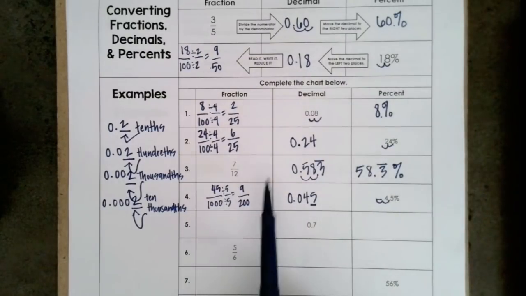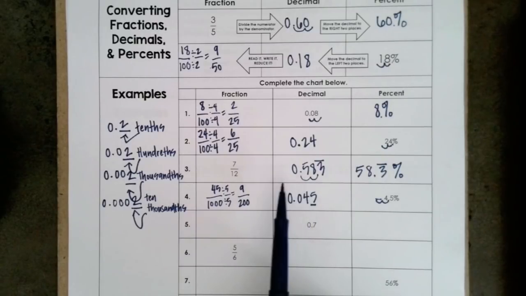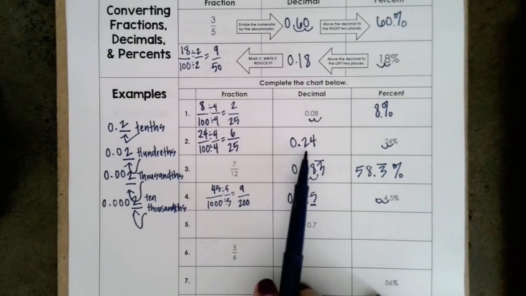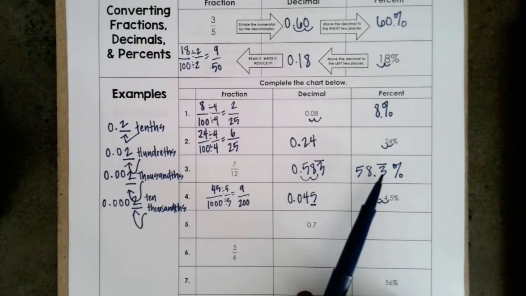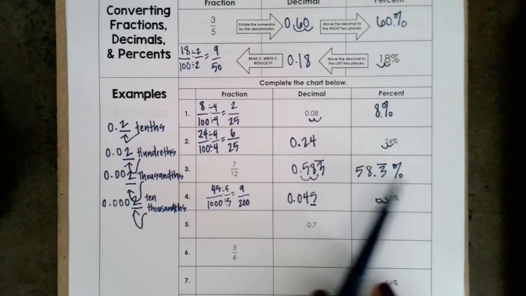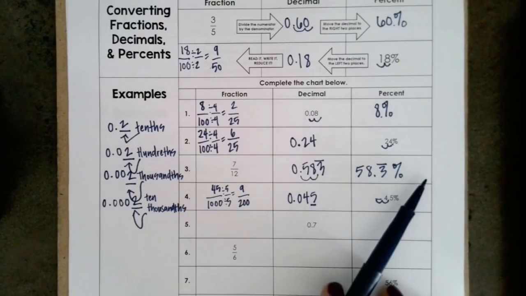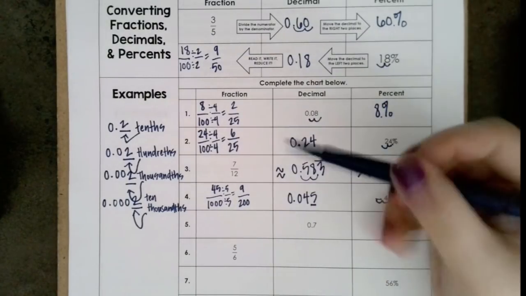Now, if you look back at number 3, we need to talk about something called approximation. Here, we didn't have to round anything. And here, we didn't have to round anything. But here, we did to an extent. We didn't round anything, but we left off a lot of numbers, right? We left off 3, 3, 3, 3, 3, 3, 3. When we have to leave off numbers that aren't zeros in our answer, we put this little squiggly equal sign, and that means approximate.